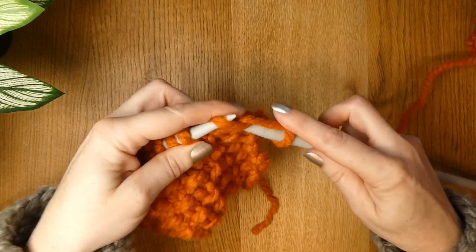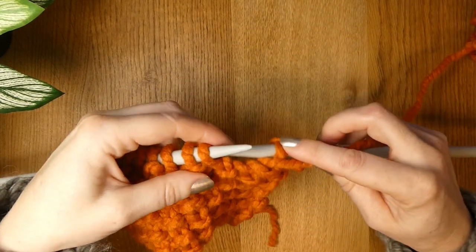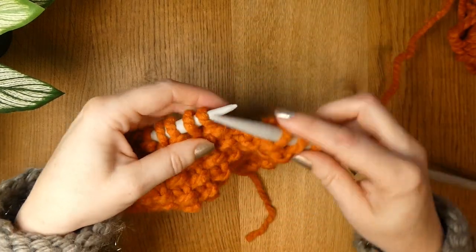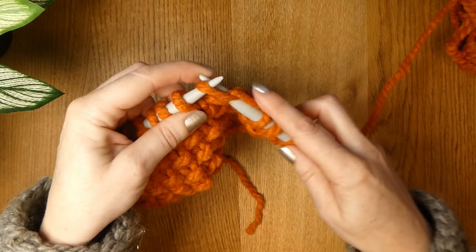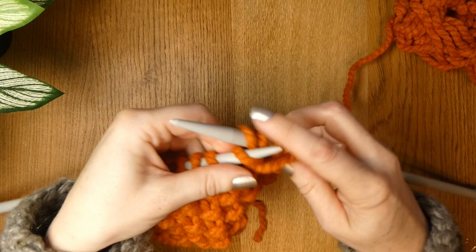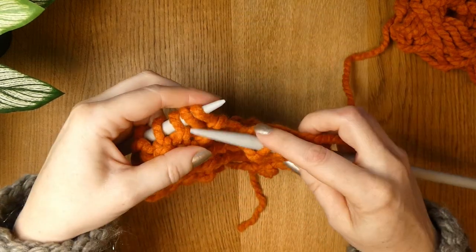When making a knit stitch, your yarn will be at the back of the work, and you move the stitch towards the back. When making a purl stitch, your yarn will be at the front, and you move the stitch towards the front of your work.